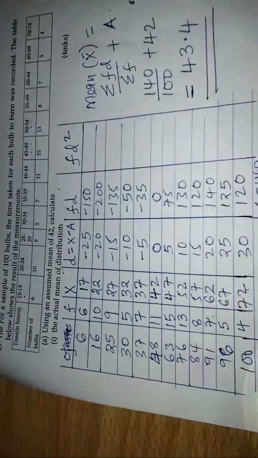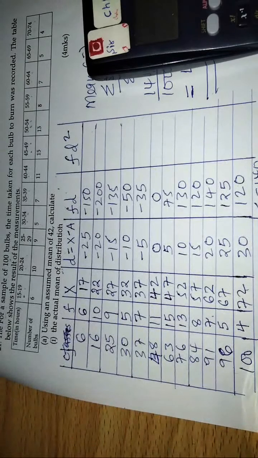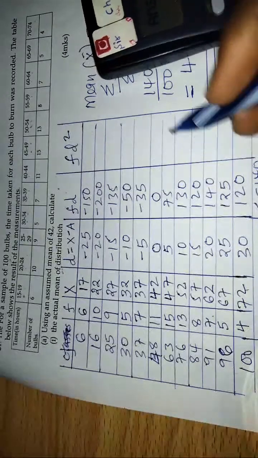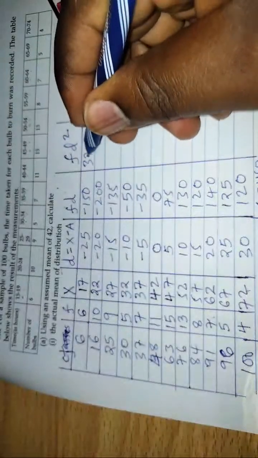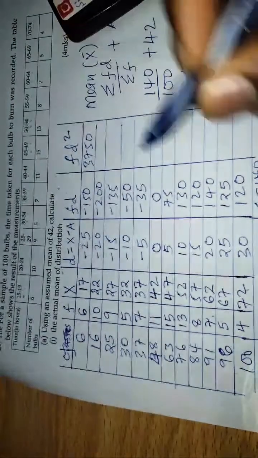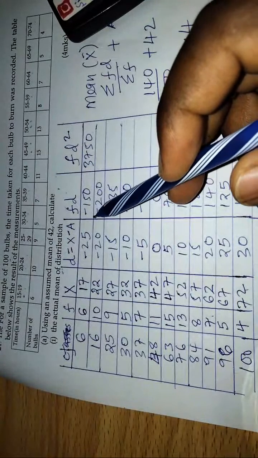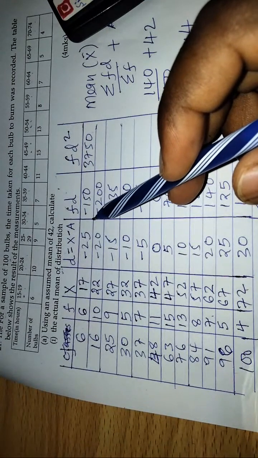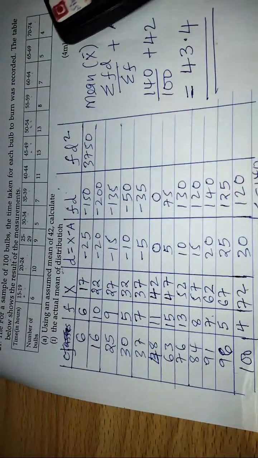So in this case, I'll get fd squared. I will square the d, 25 squared. Then I multiply it with f. f is 6 in that case. So I'm getting 3750. The next will be negative 20. So I square it.